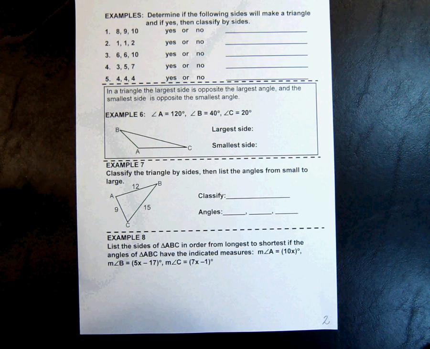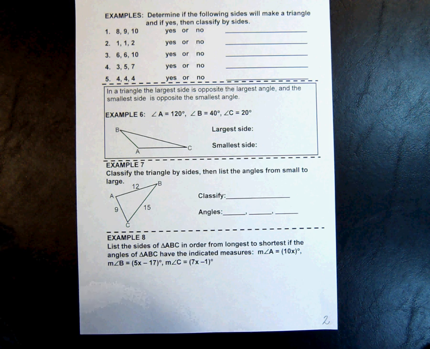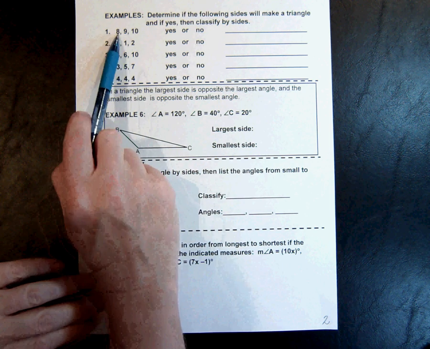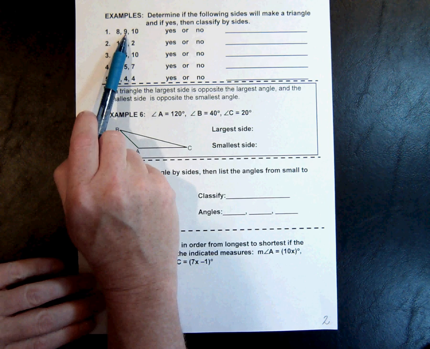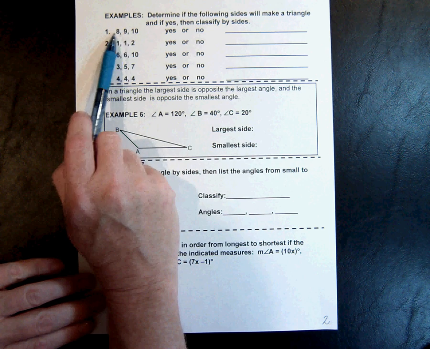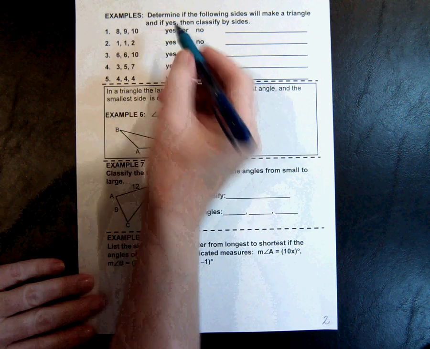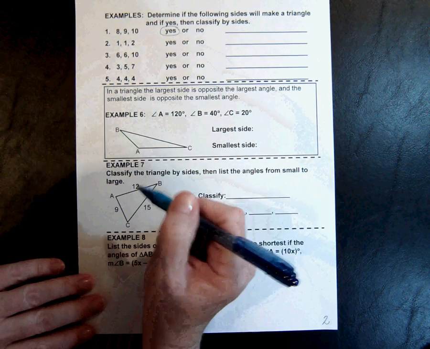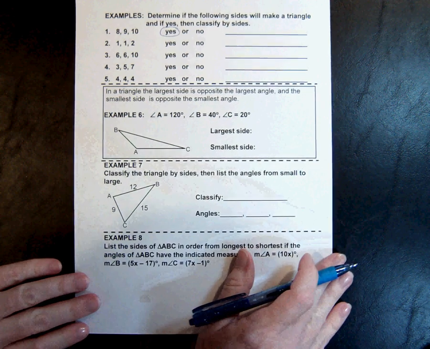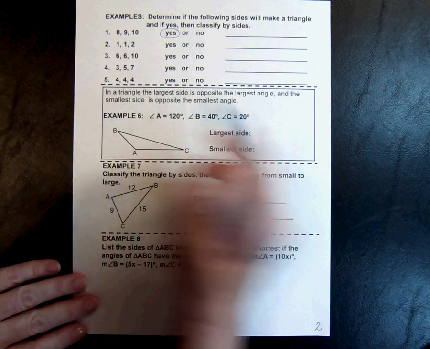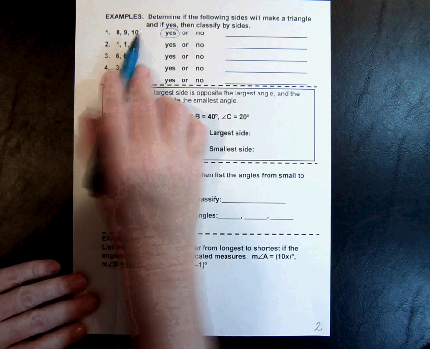So we're going to first add each one of them. Well, we know that 8 and 9, the two smaller sides, is equal to 17, and 17 is greater than 10. So yes, it does form a triangle. The kind of triangle, because all the side values are different, is a scalene.